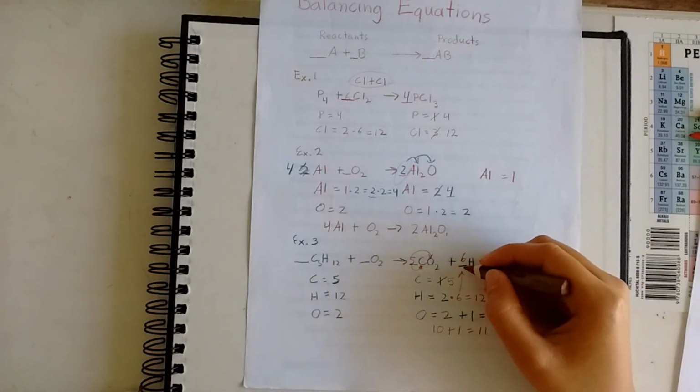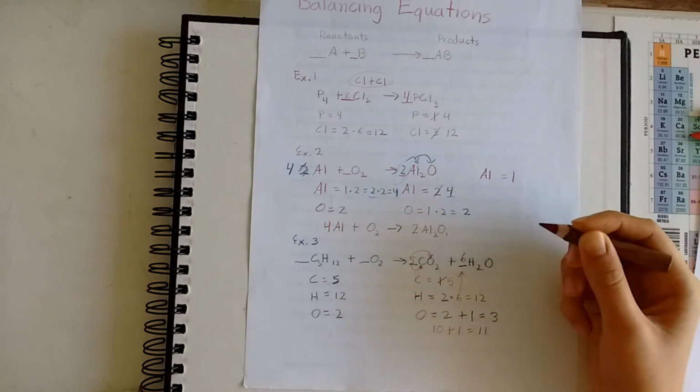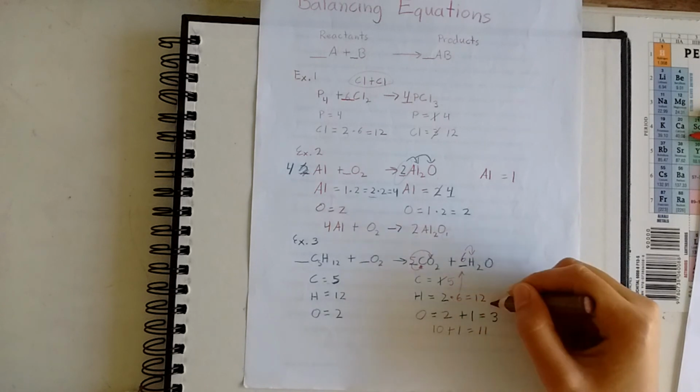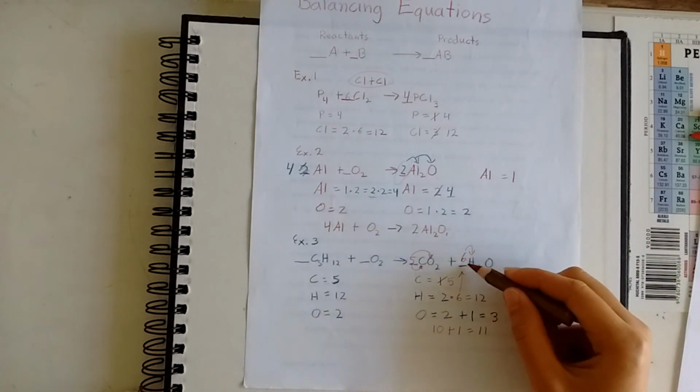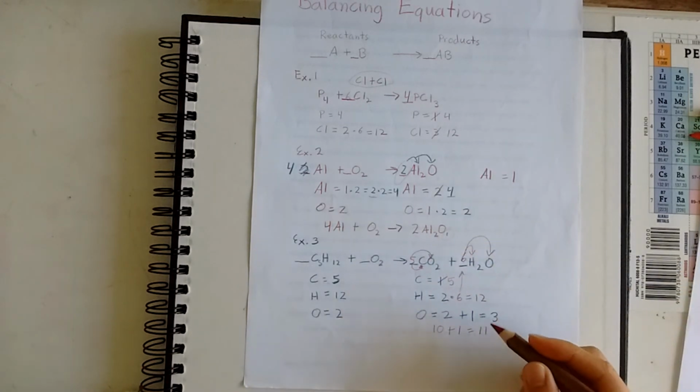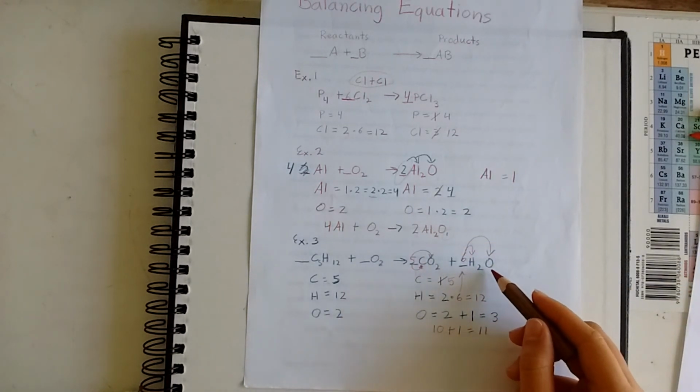Alright, so because the 6 is in front of the hydrogen and the oxygen, we know it applies to the hydrogen, which we already calculated right here, and it also applies to the oxygen. So now we have to recount our oxygens on the product side.